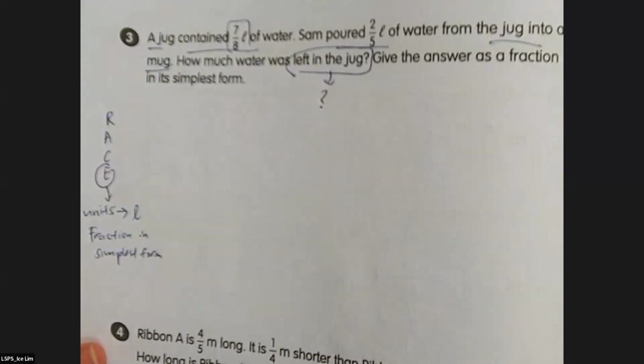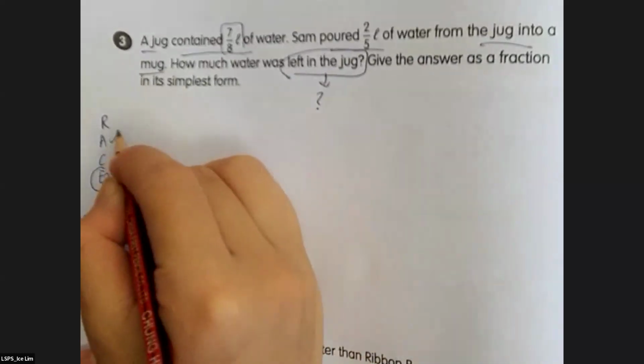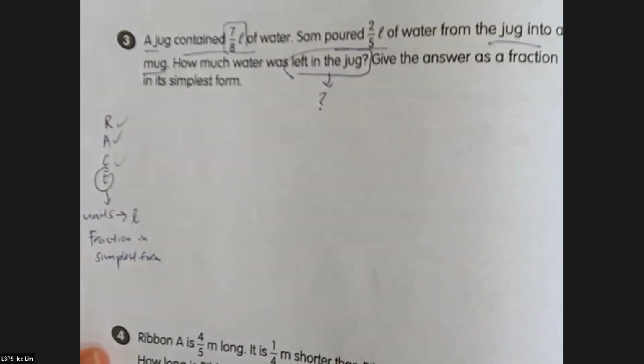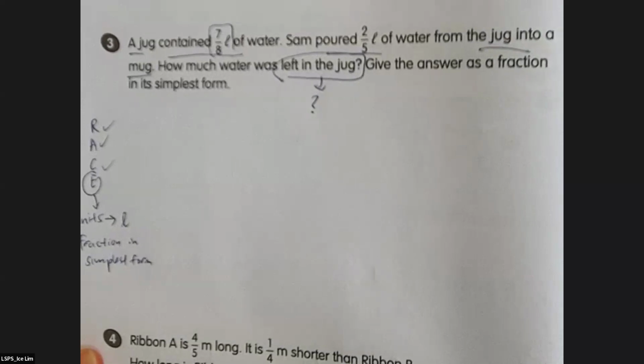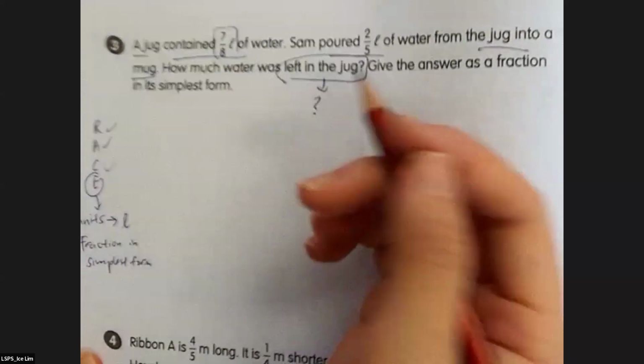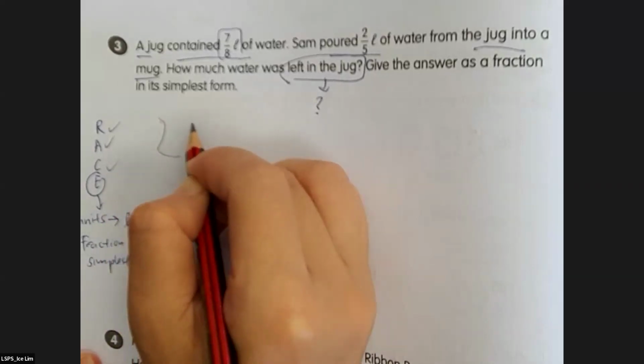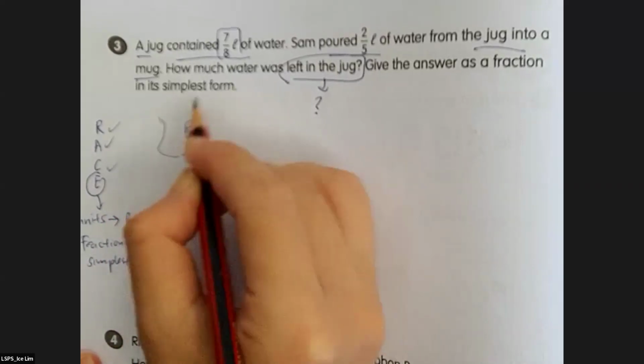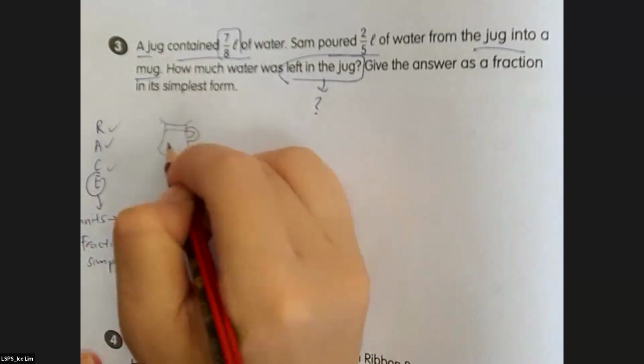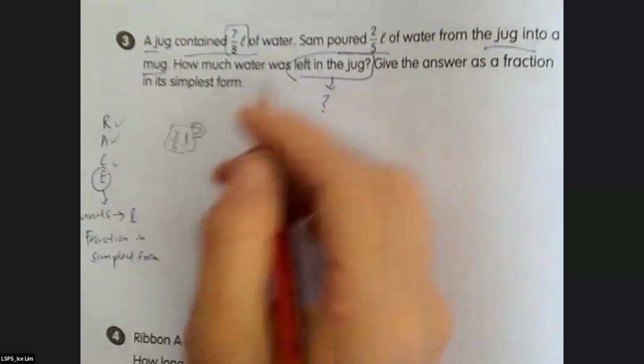Okay, so I've done my reading, I've done my annotation. I can choose a method. One of the preferred things I like to do is draw a picture. So from a jug, there is 7/8 liter.